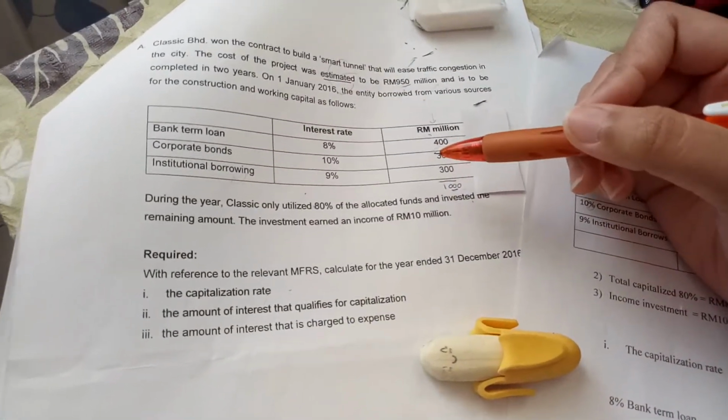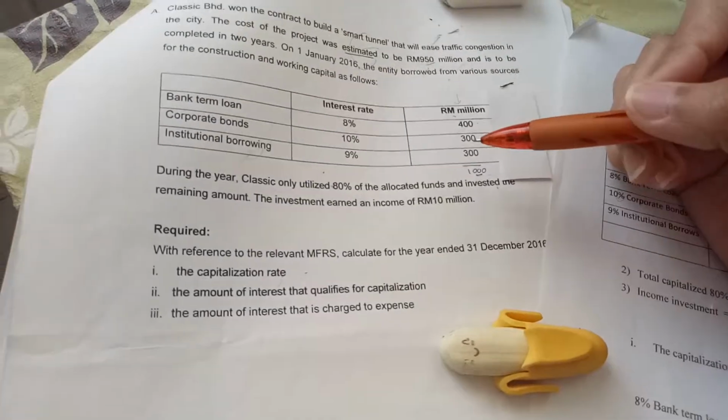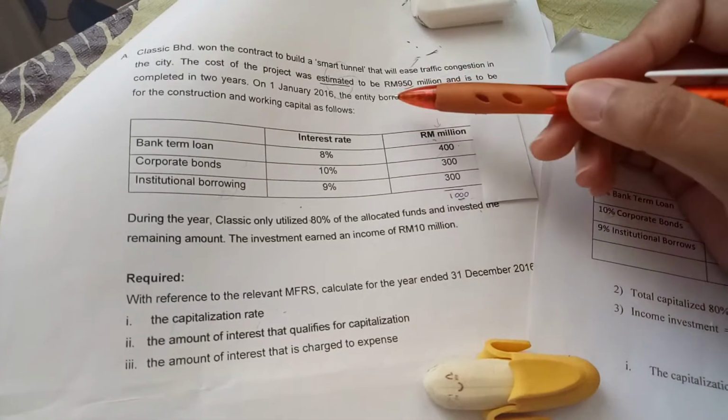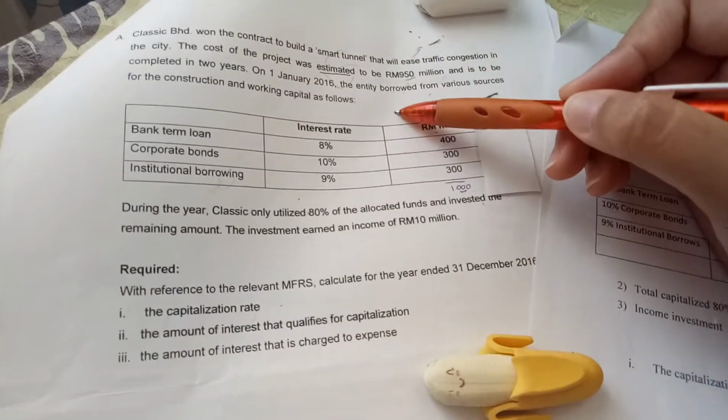This is assignment 7, which is MFRS 123 Borrowing Costs. So this is the question stated in this paper.